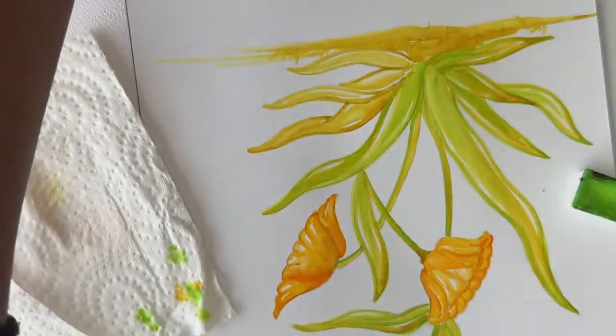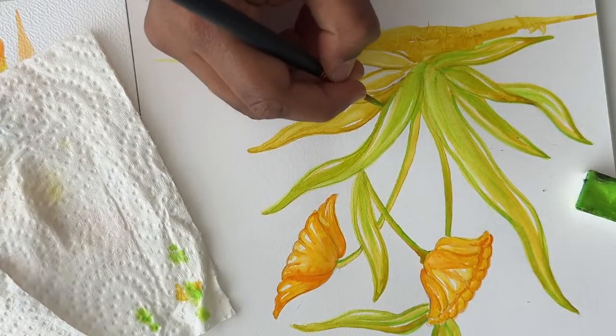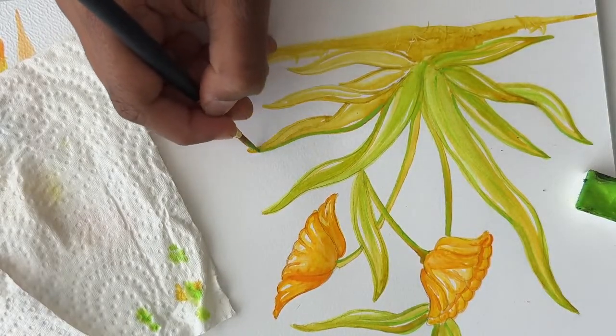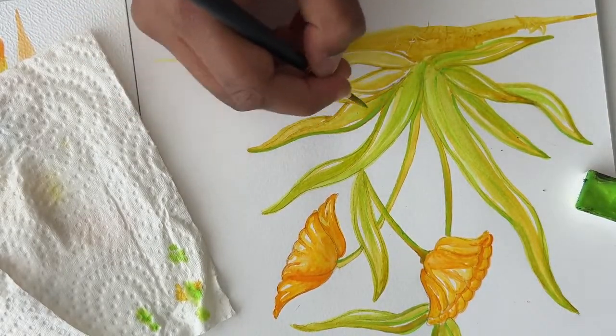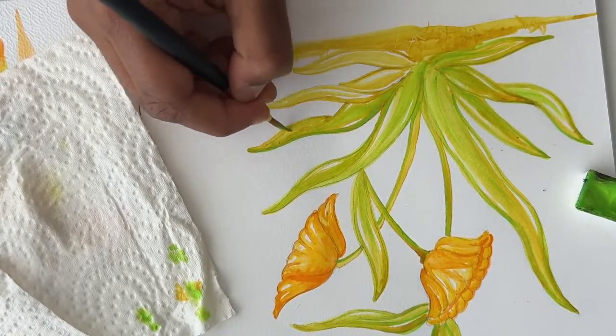Now we're left with these 3 leaves. Same. Line drawing. Strokes.